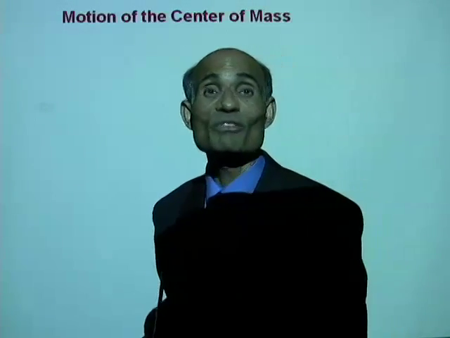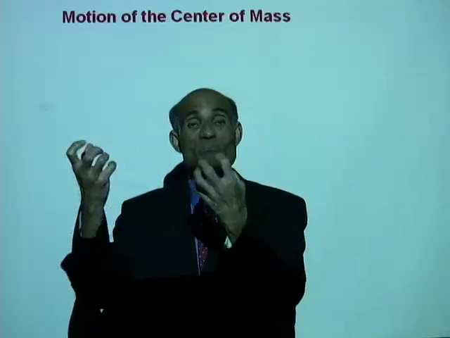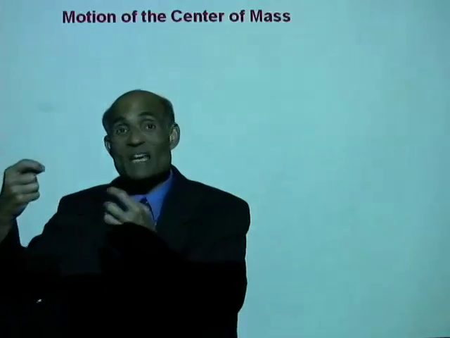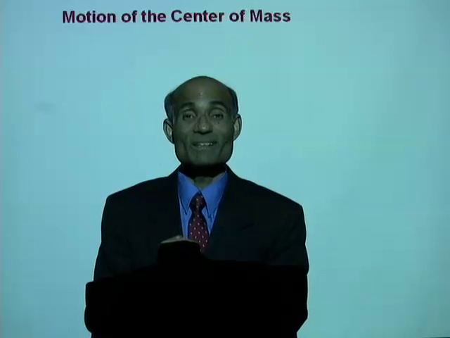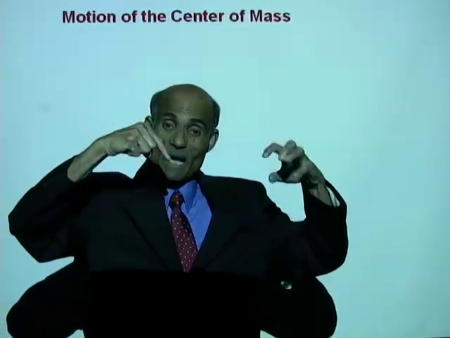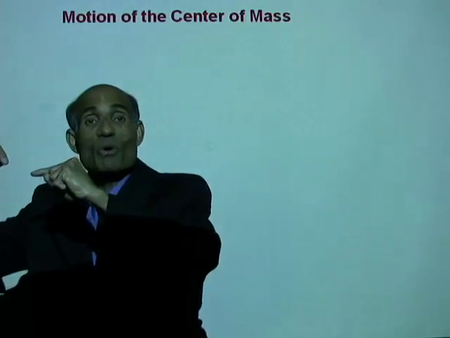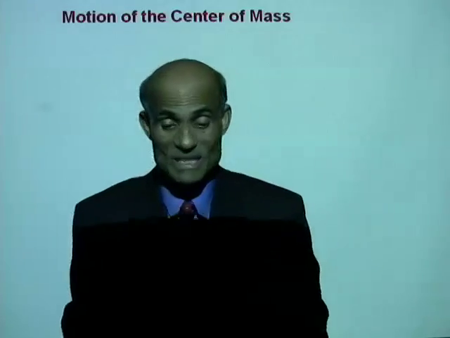We will now talk about the motion of the center of mass. Why did we talk about the center of mass? To talk about its motion. If two objects are moving, it means their center of mass is also moving. Yes. If two or three objects are moving, and they have a center of mass, then the center of mass is also moving. And what will be the velocity of the center of mass?